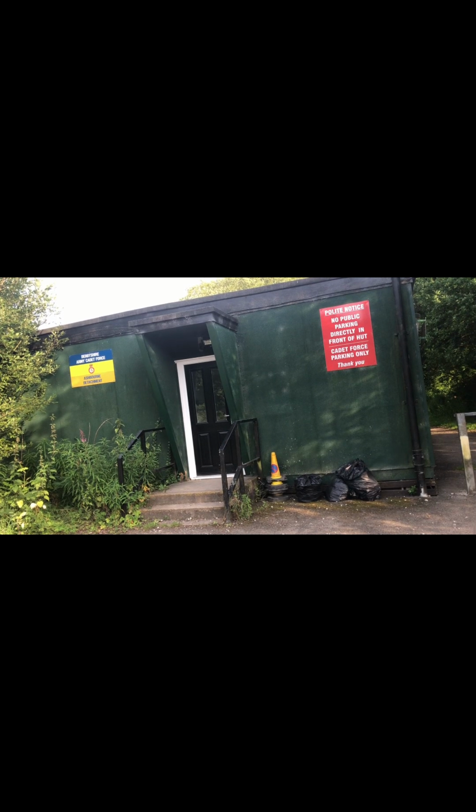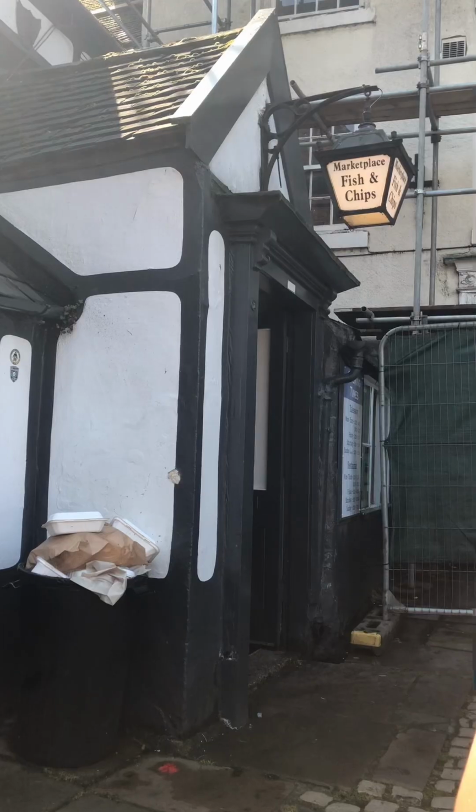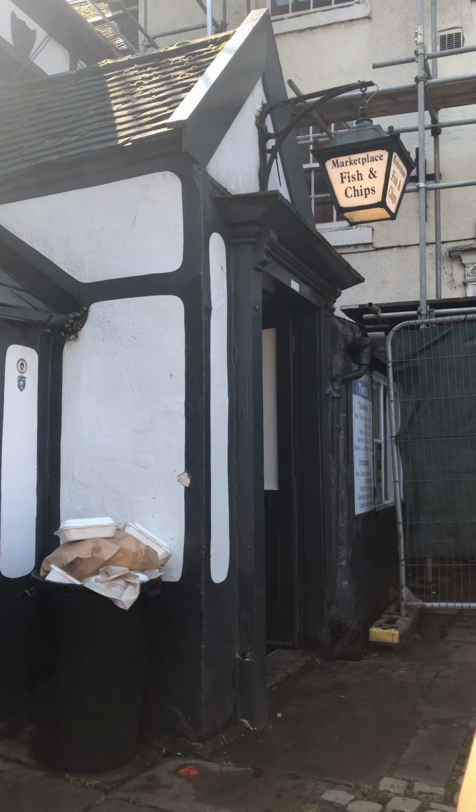Now we're going to come off hidden streets for a bit, and we're going to go on to the buildings and what the buildings are used for. And this building is used for army cadets, ages from 12 to 18. This is the Ashbourne Marketplace Chippy, where you can get your fish and chips.